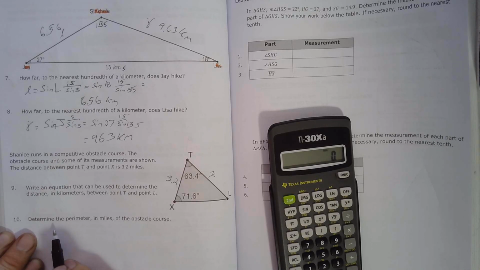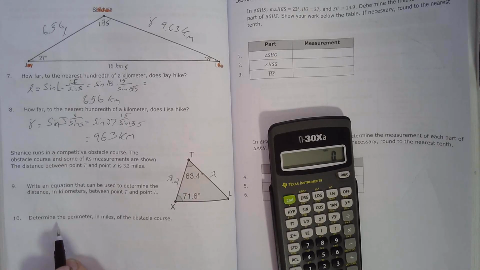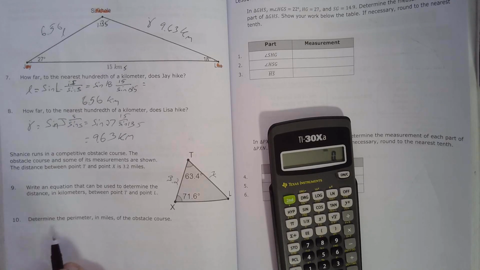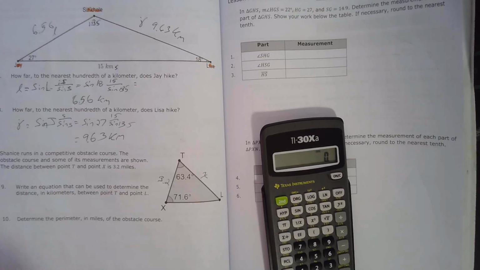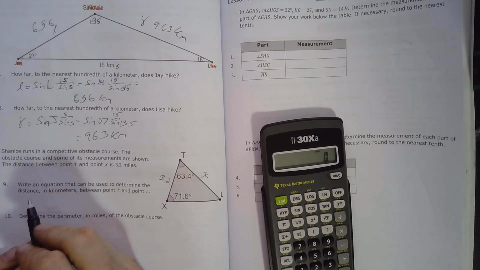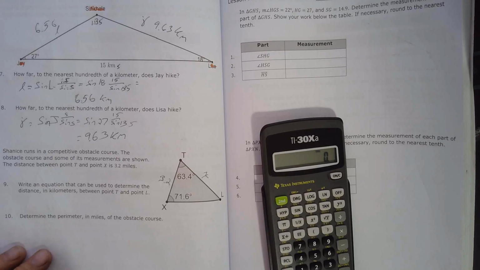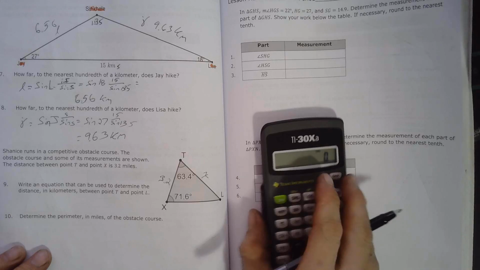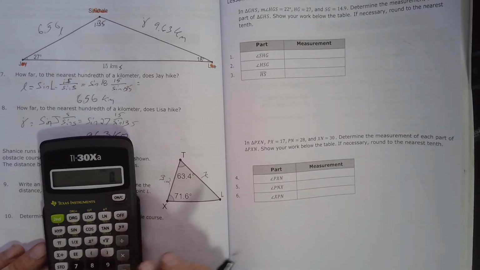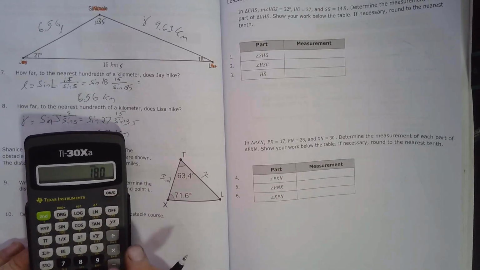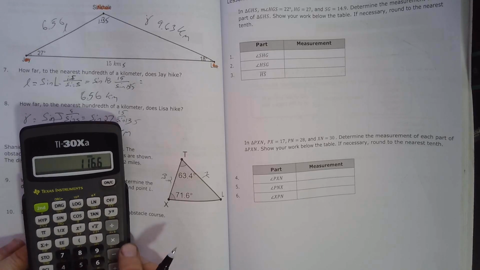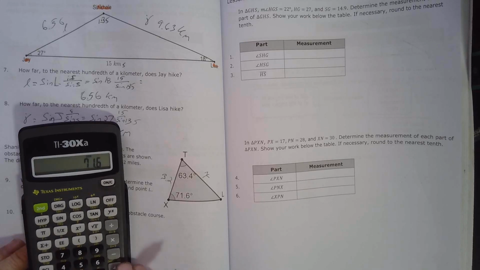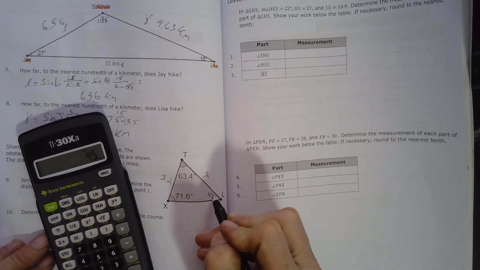Then we've got to figure out the perimeter. Okay, that's pretty easy. All right, between T and L. Well, we've got to figure L here is 180 minus 63.4 minus 71.6. L is 45 degrees.